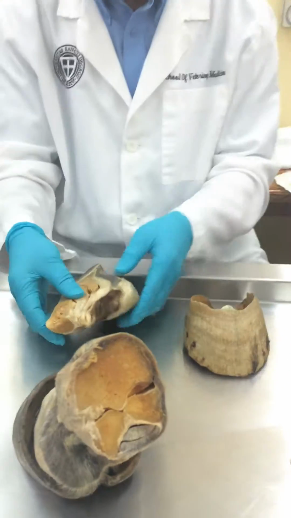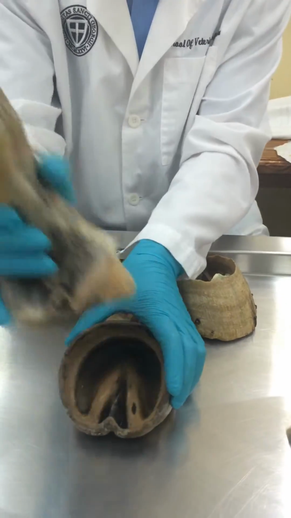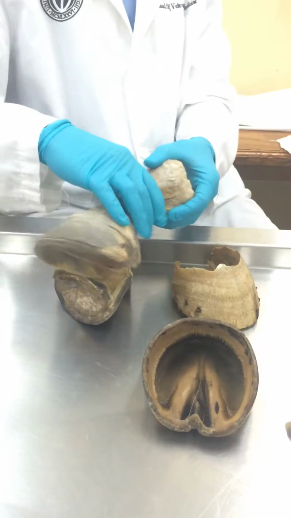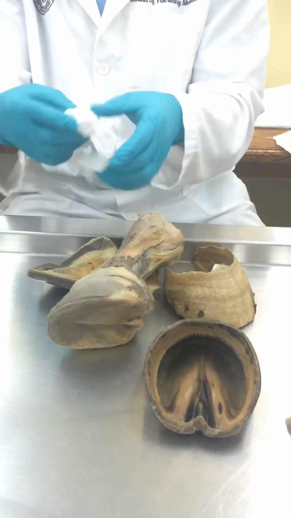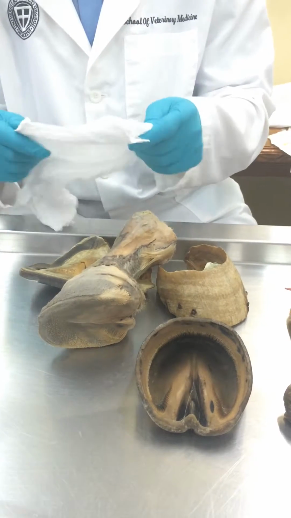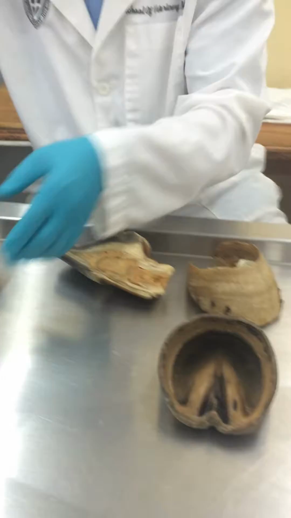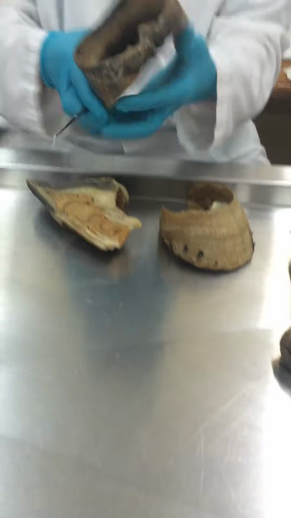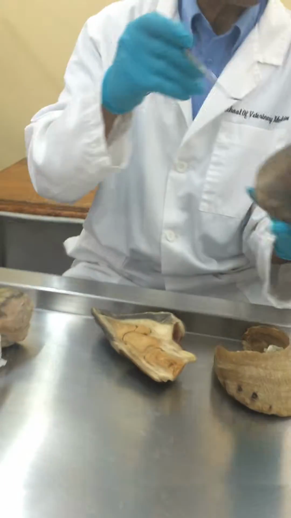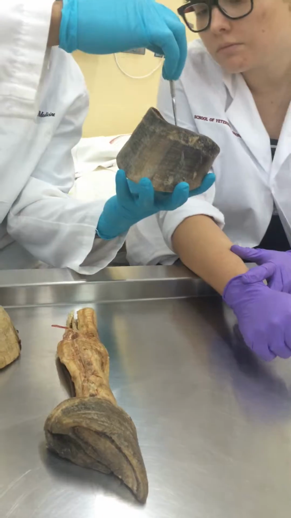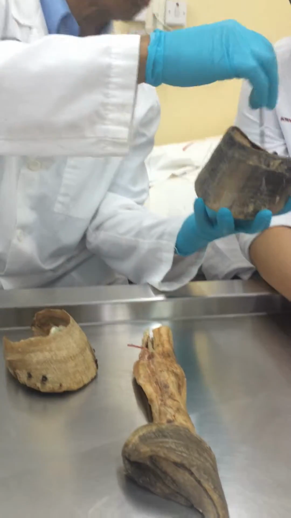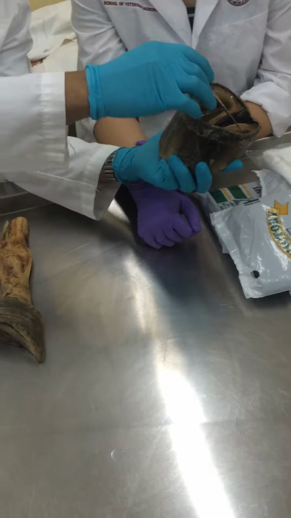Then the innermost layer is the stratum internum. I have to cover it, I don't want it to dry out. This is the stratum internum. See those leaves running down?